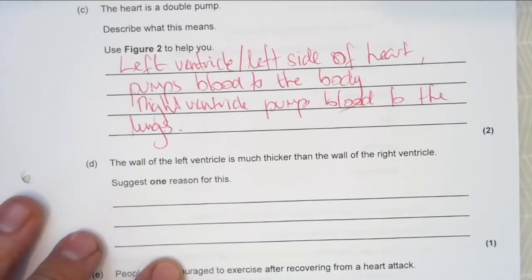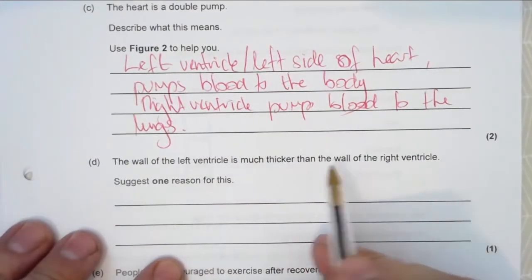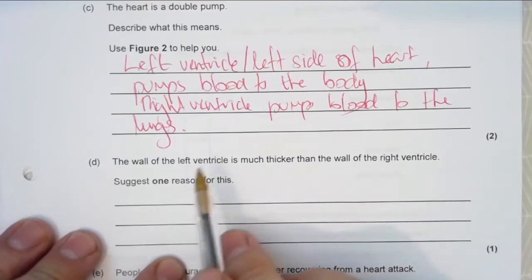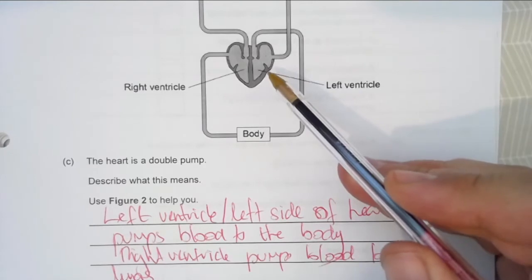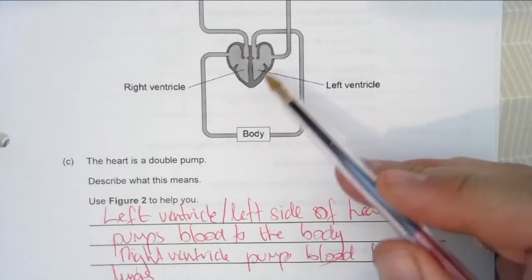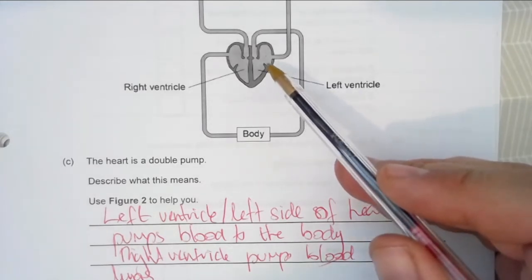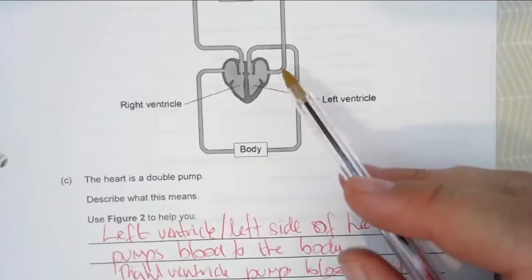Next D, the wall of the left ventricle is much thicker than the wall of the right ventricle. Suggest one reason for this. Now, because the left ventricle has to pump to the body, it's got to pump further than the right ventricle, and it's also got to do it with a greater force and a greater pressure.